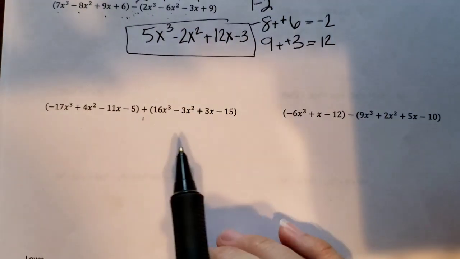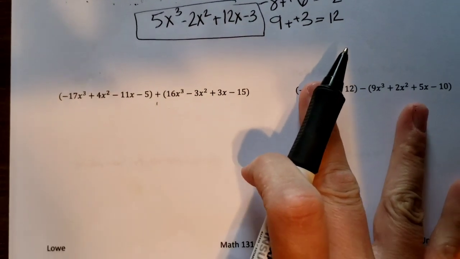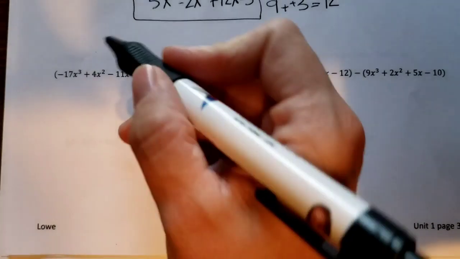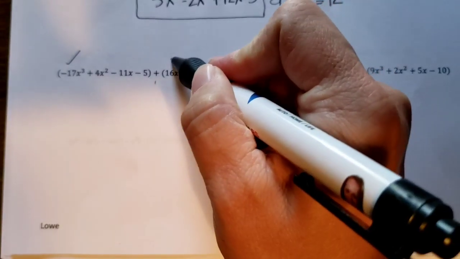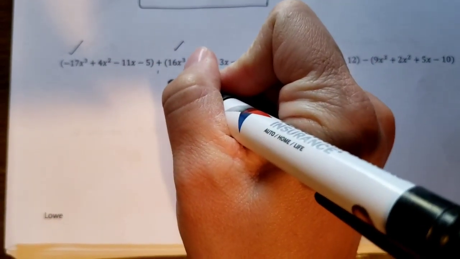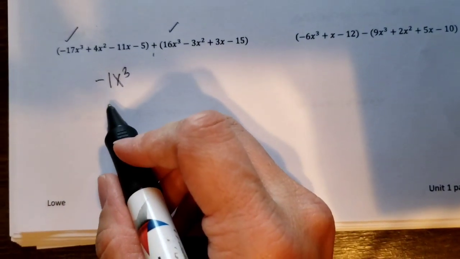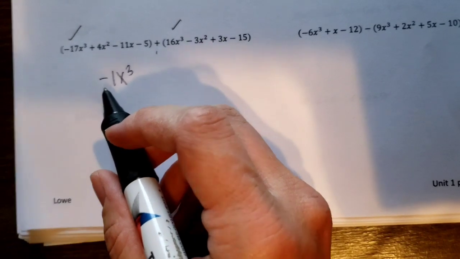Okay, I'm going to continue with the adding and subtracting of these polynomials here on the bottom of this page. So again, like terms, that's what we're going to look for. So the negative 17x cubed plus 16x cubed. Negative 17 plus 16 is negative 1x cubed, which you don't have to put the 1 there. You do need to make sure that the negative is there, okay?